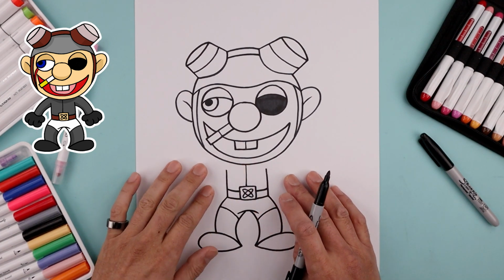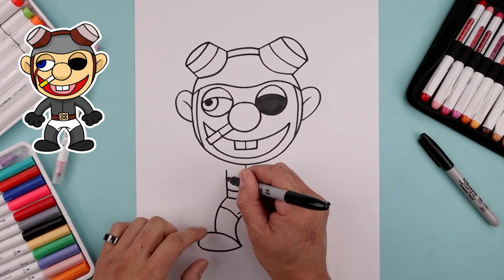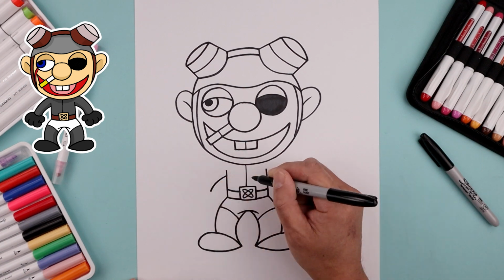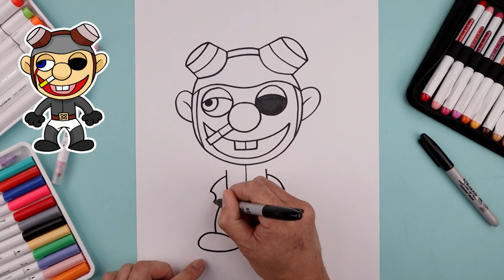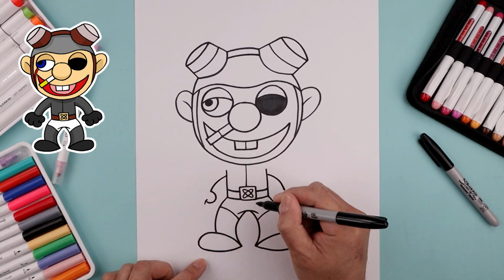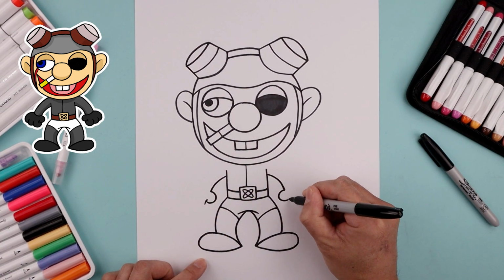Now I'm going to go back up and draw on the arms. Let's start from the side of the body, step down, bend the arm going out, and then down towards the wrist. From the wrist, draw a small half circle for the thumb, close off the end with a bracket.